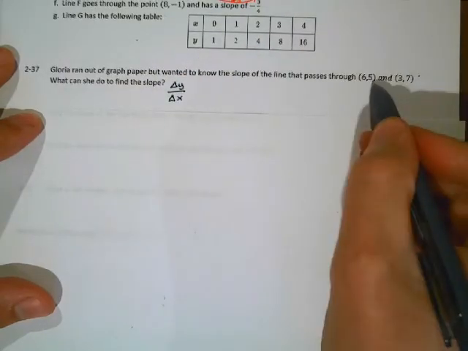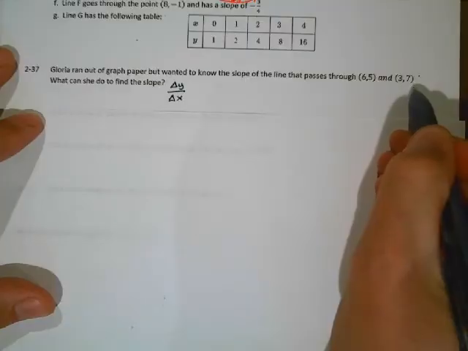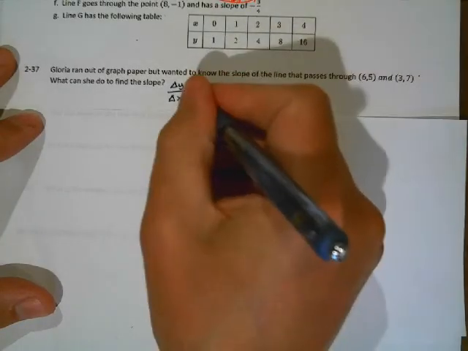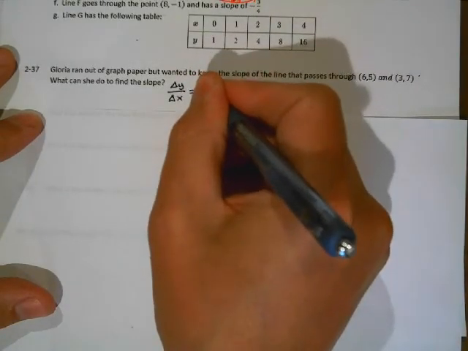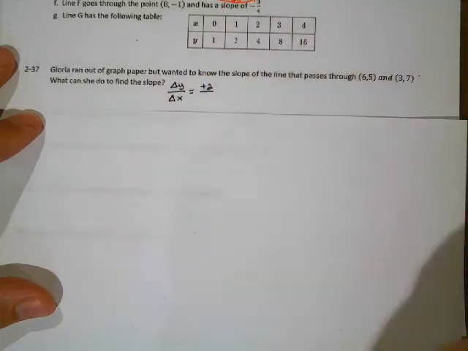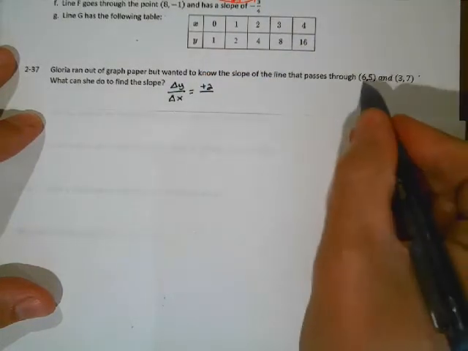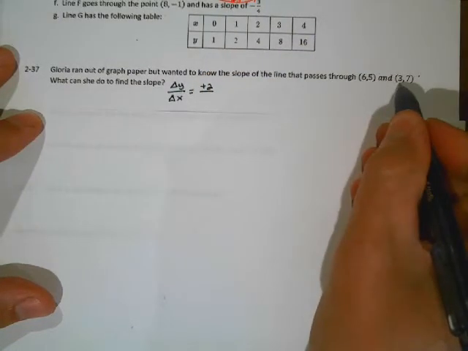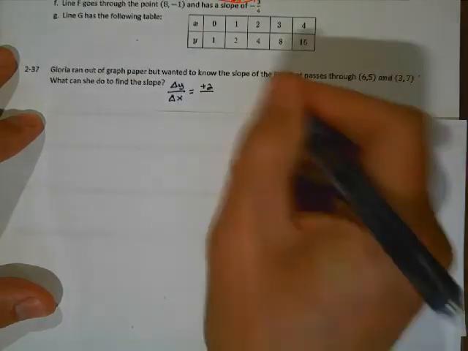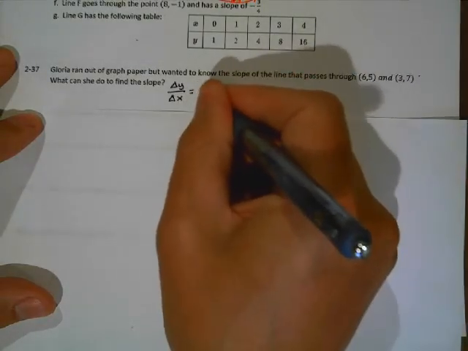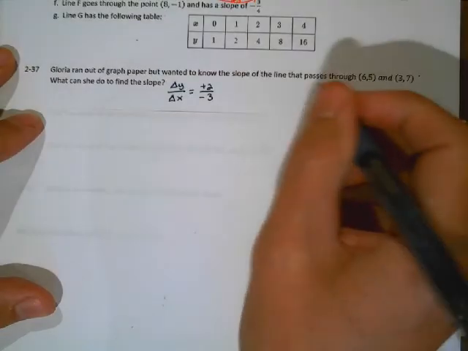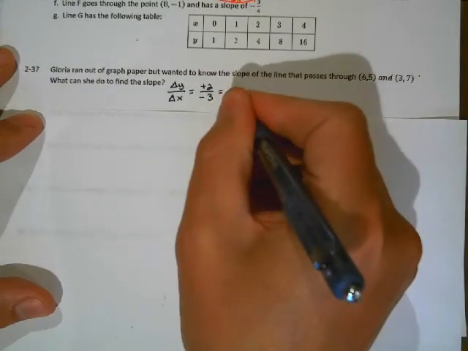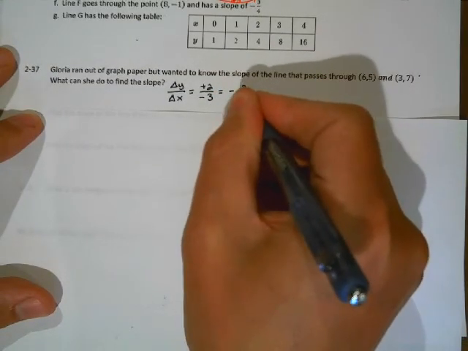So how much are the y values changing from 5 to 7? Well, from 5 to 7, it looks like the y values are changing by +2. How much are the x values changing? They're going from 6 to 3. That's subtracting 3. So +2 over -3 is -2/3.